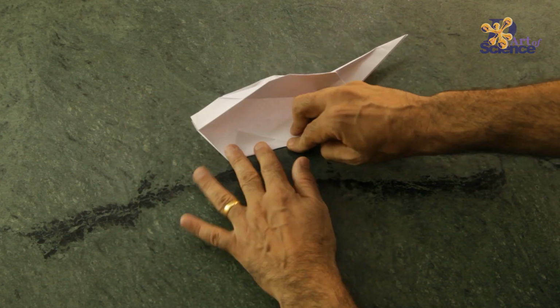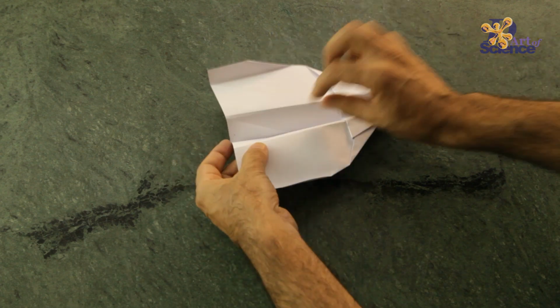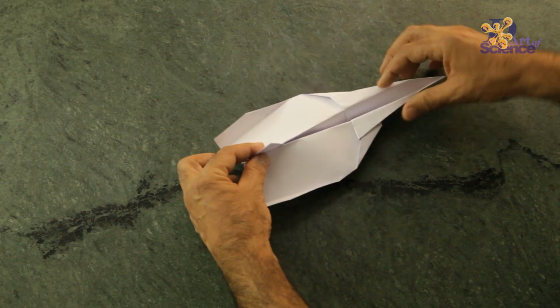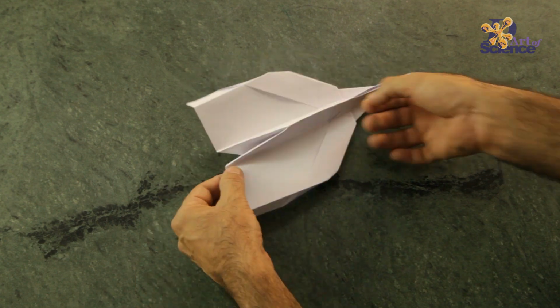Now, keeping all this in mind, you can try making aeroplanes of various shapes and sizes and see for yourself how the 4 aerodynamic forces play out.